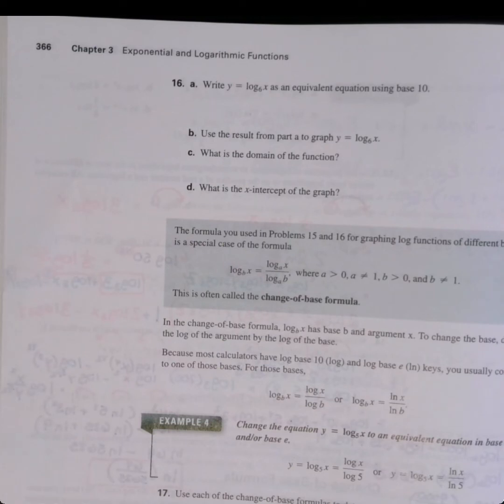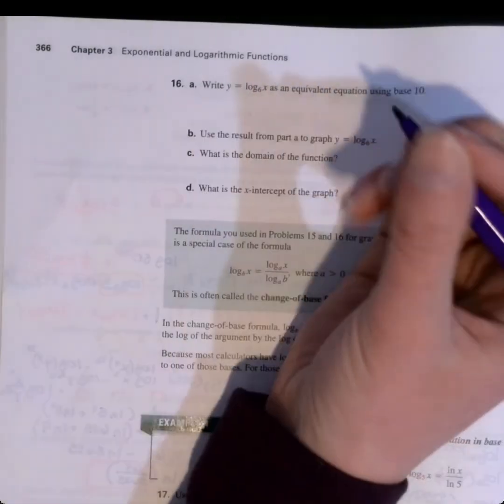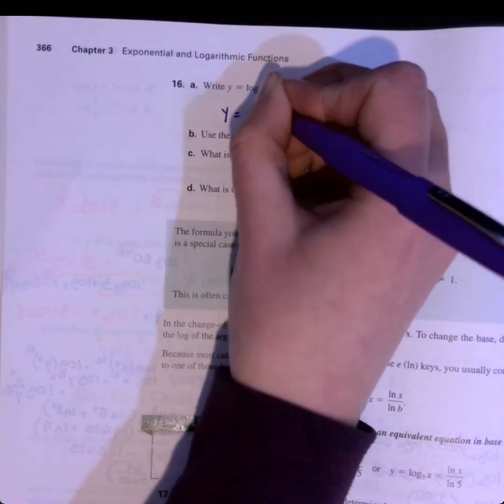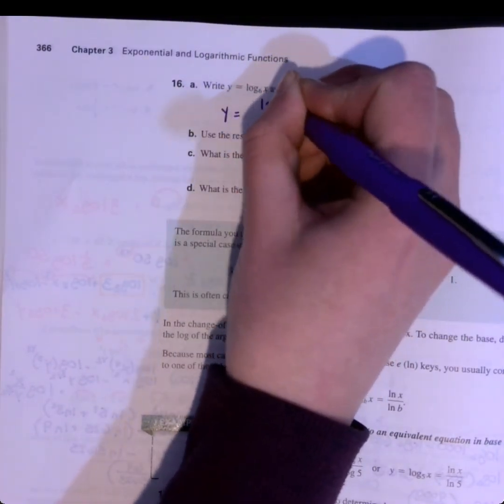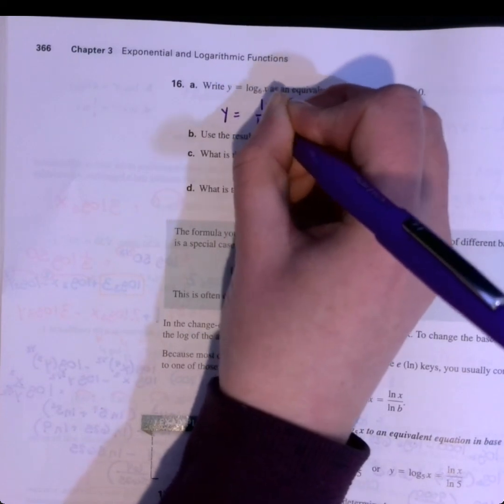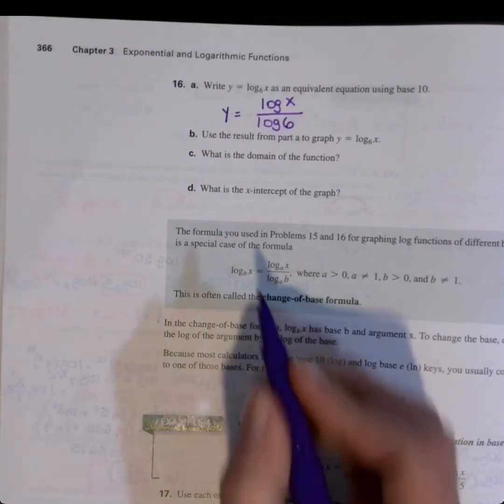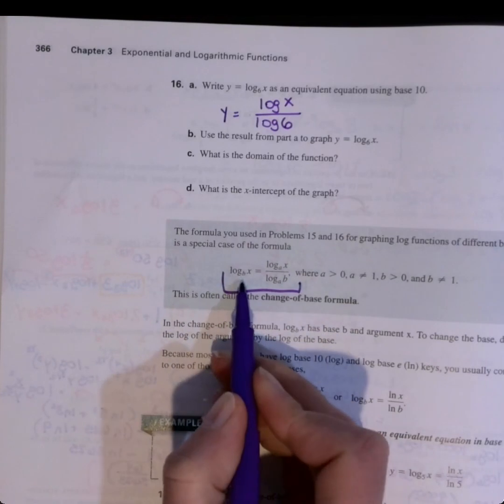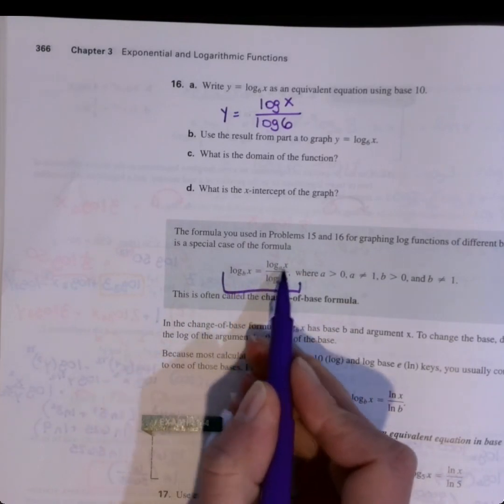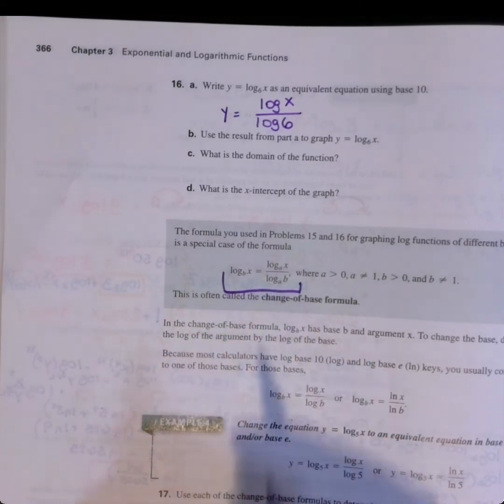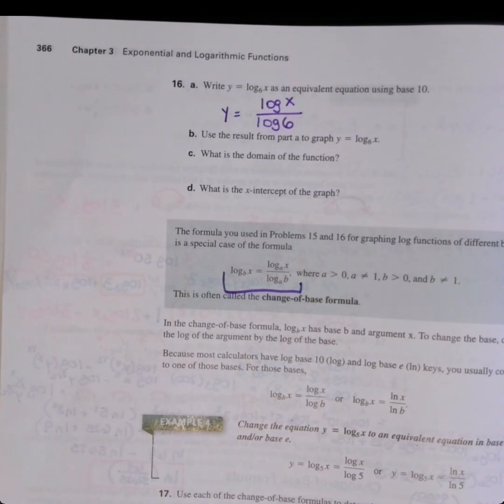Okay, so write y equals log base 6 of x in an equivalent expression using base 10. So this would be y equals log of x over log of 6. So I take the logarithm of the argument divided by the logarithm of the base. That's what you can see down here in this formula as well. The log base b of x is the same thing as the log base a of x over the log base a of b. So the base is the new thing that you're dividing by. It does not have to be 10. It could be e or anything else.